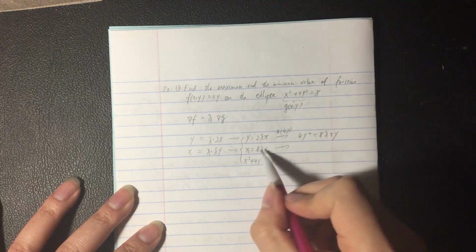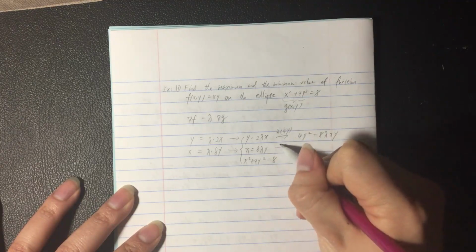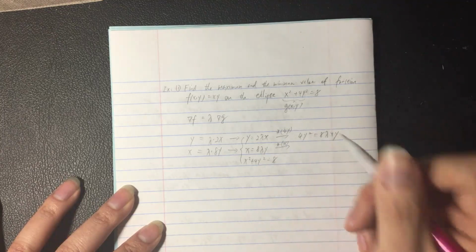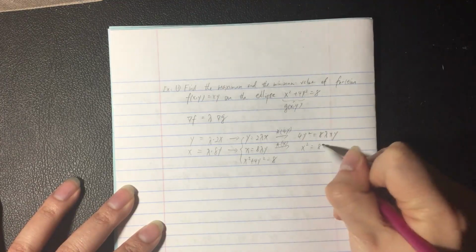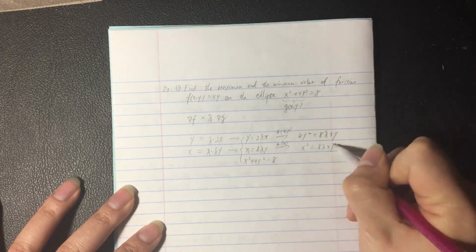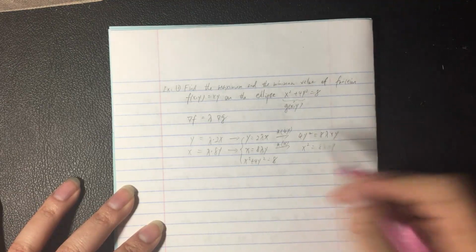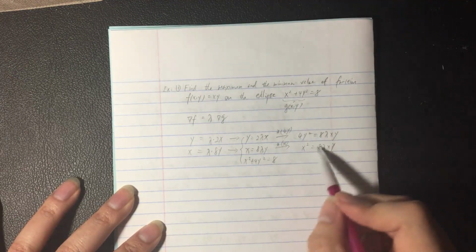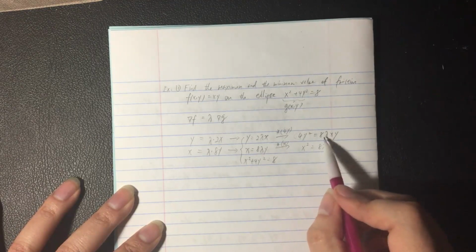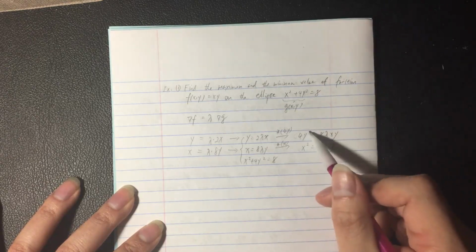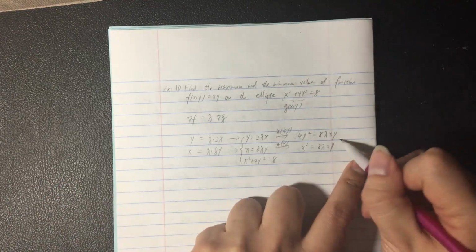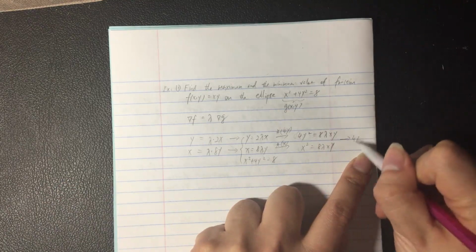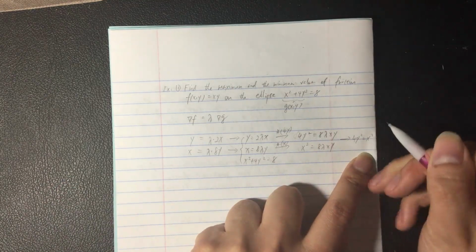If I multiply the second equation by x, I have x squared equal to 8 lambda xy. Then if I combine these 2 equations together, I have 4y squared equal to x squared, because they both equal 8 lambda xy.